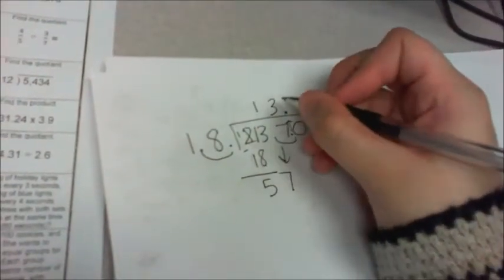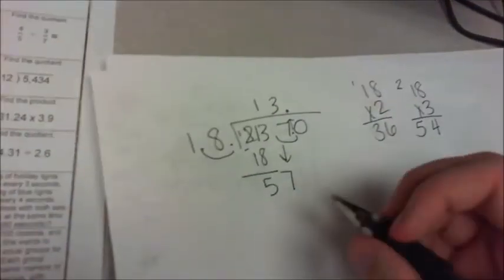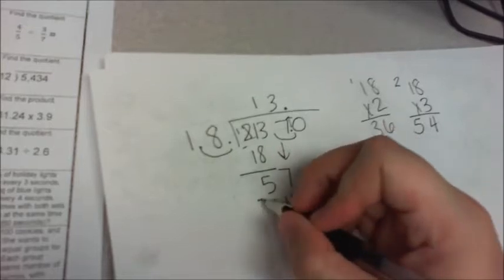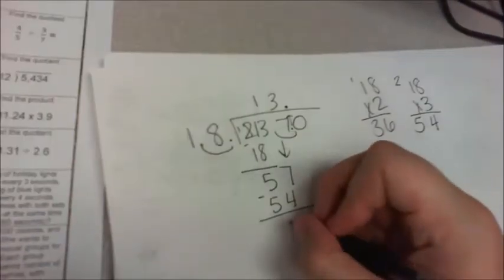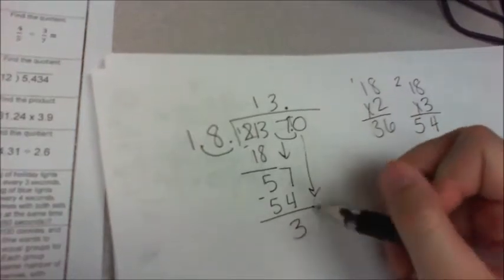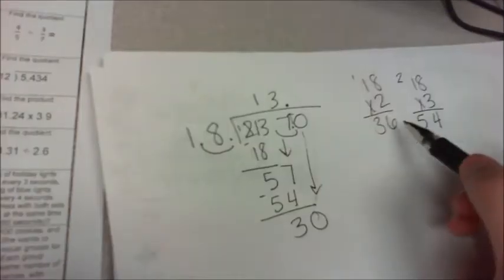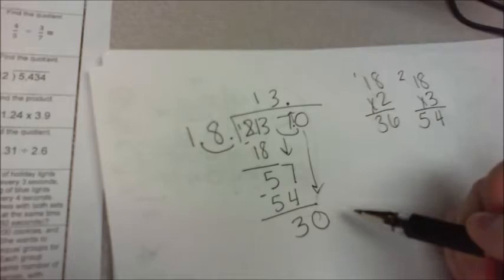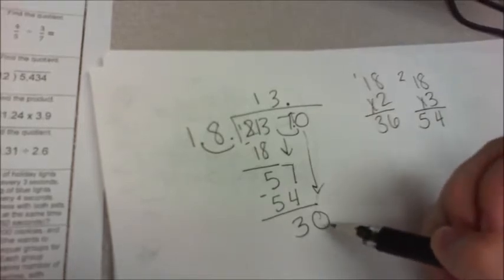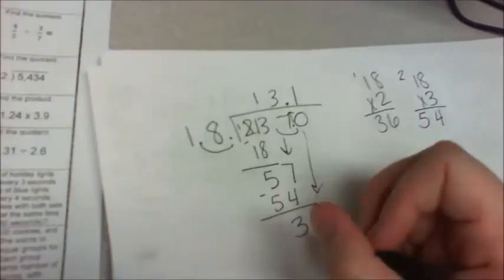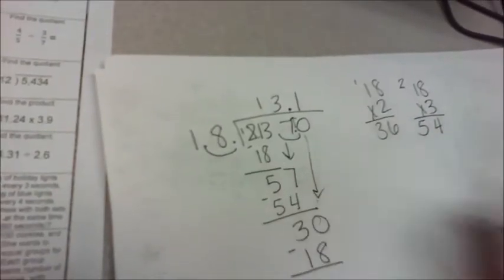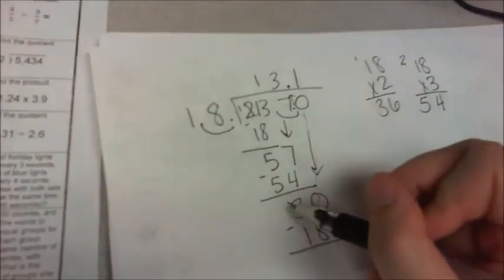So 3 times 18 we said is 54. 7 minus 4 is 3. Bring down the 0. Well, 18 times 2 is 36, so we know we're not going to be able to get to 30 two times, only 1 time. 1 times 18 is 18, and now we subtract.